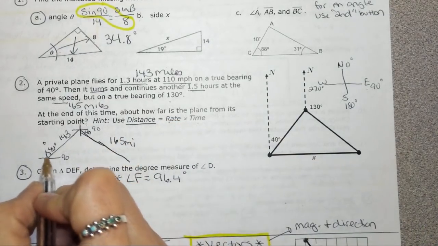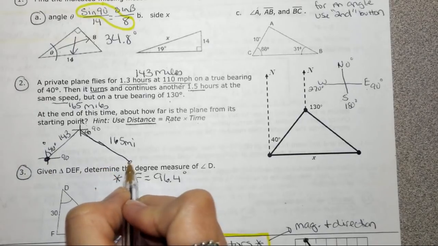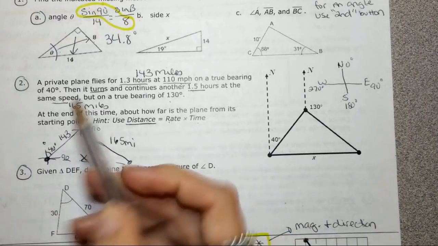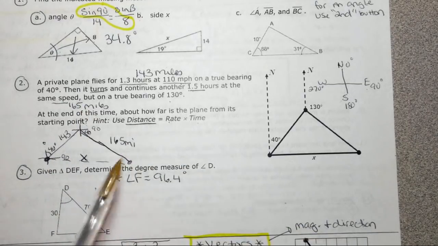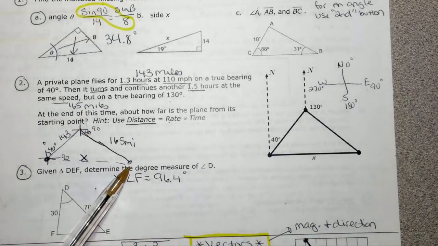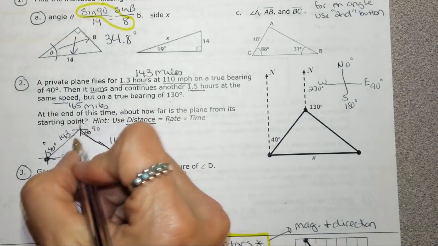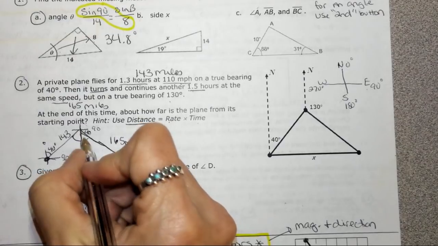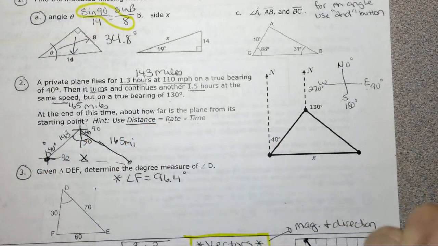They want to know what is the distance from where I started to where I am now. They want to know x. Well, I know the length of this side is 143. I know the length of this side is 165. And I actually know this angle right here. If this little wedge is 40, that means this wedge right here is 50.